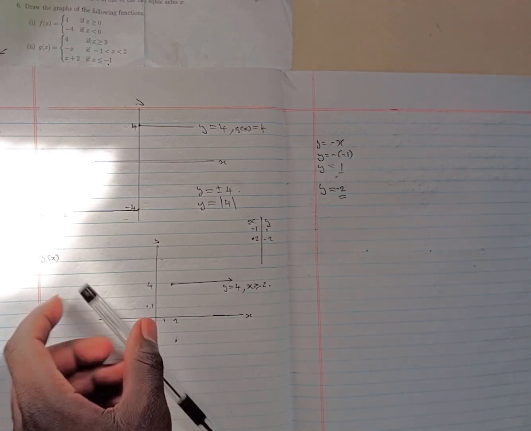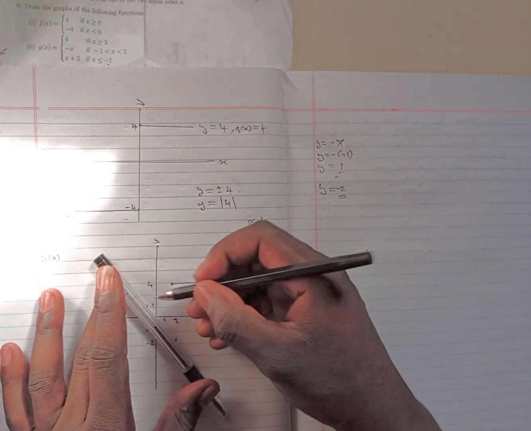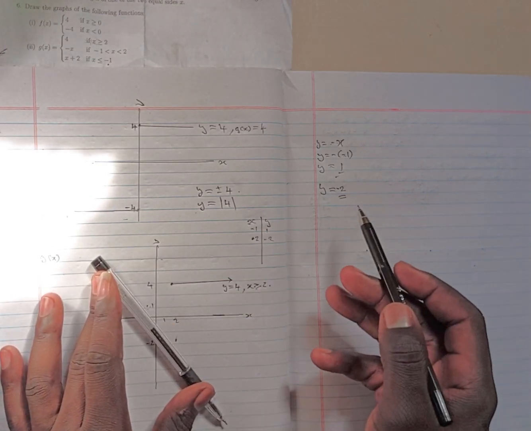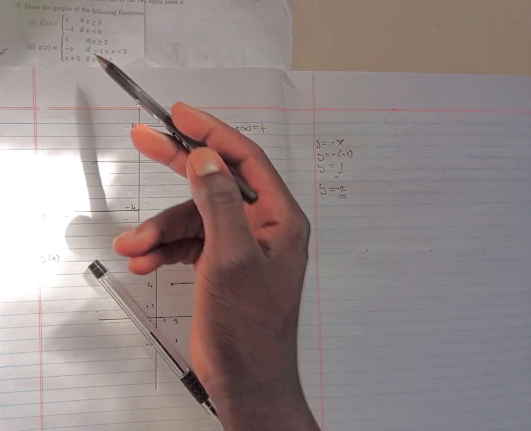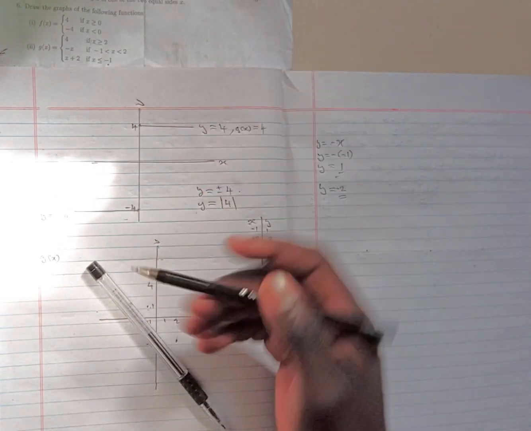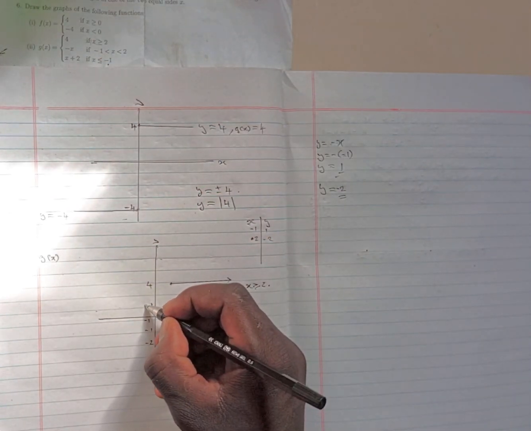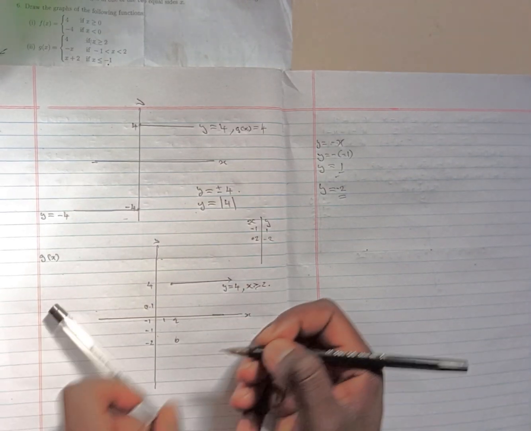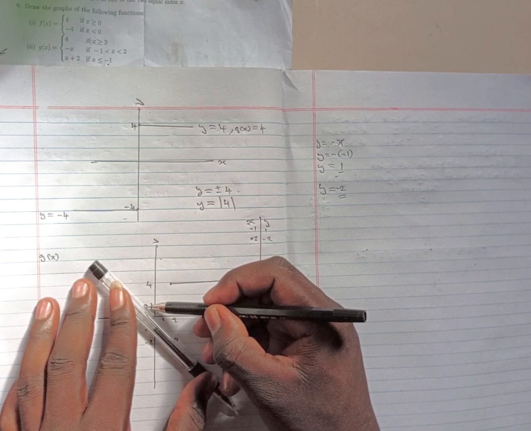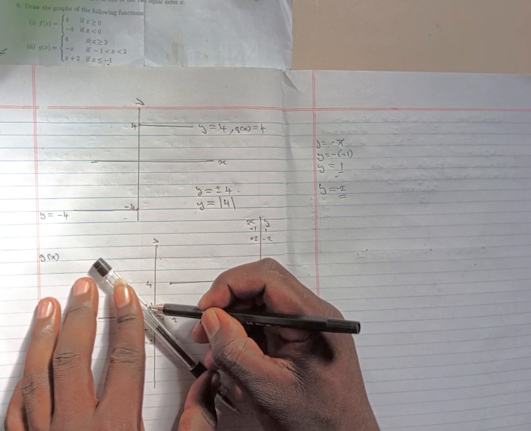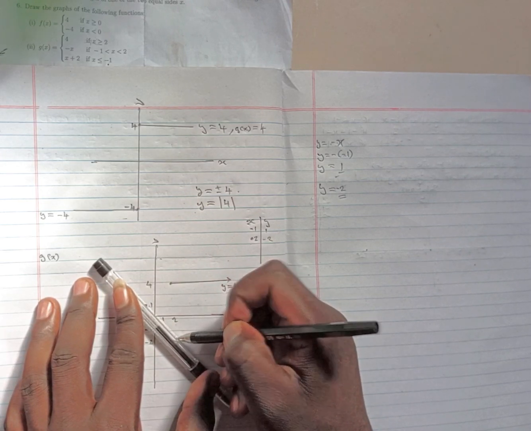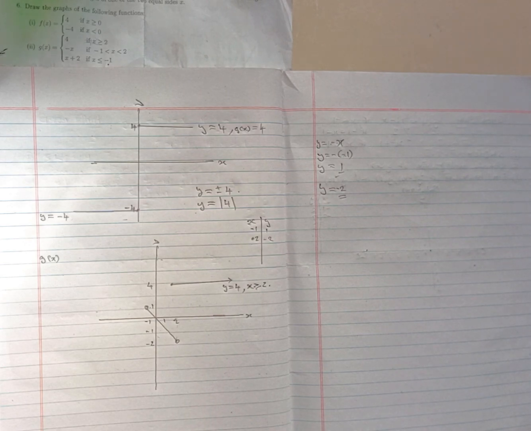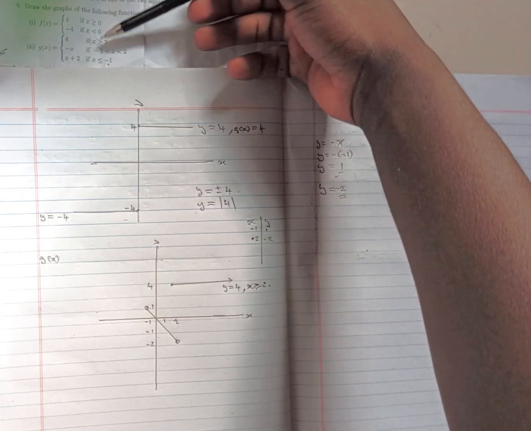So we all know that this line will move in this direction. Now let's not forget that our negative 1 is not included. So here you draw a small circle, and here a little circle. Then you join the two together. Okay, so we are done with this one.